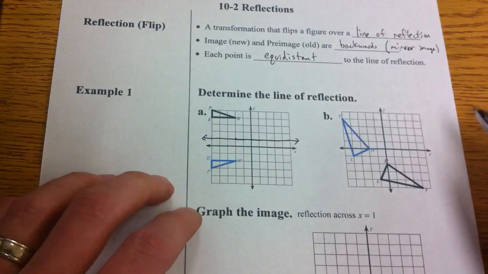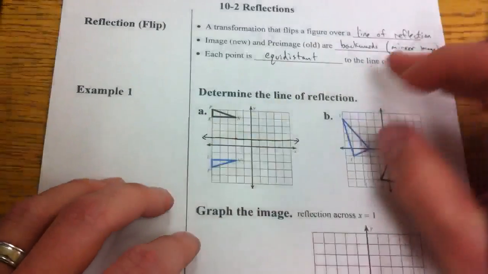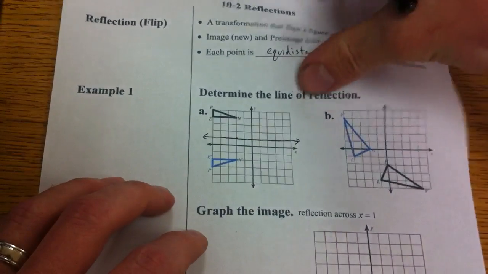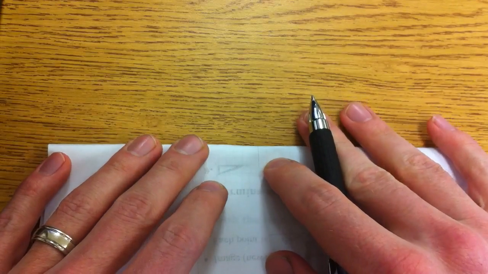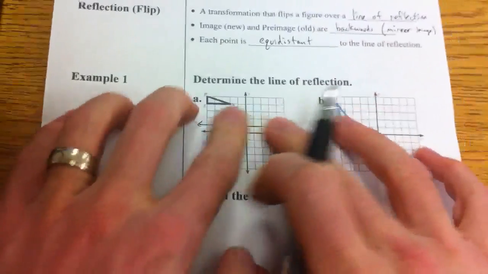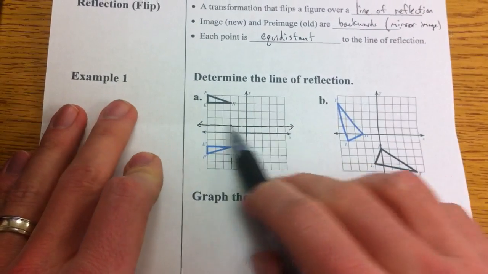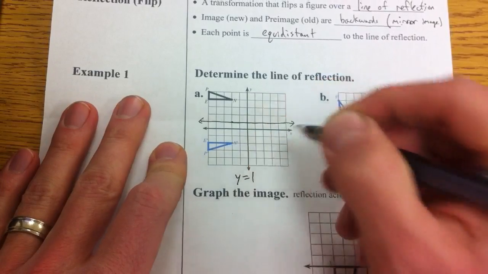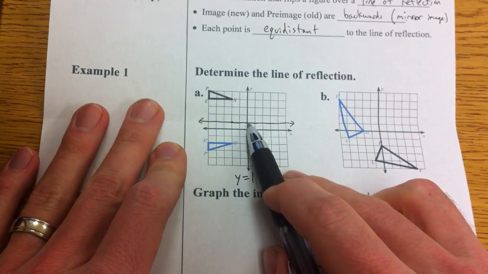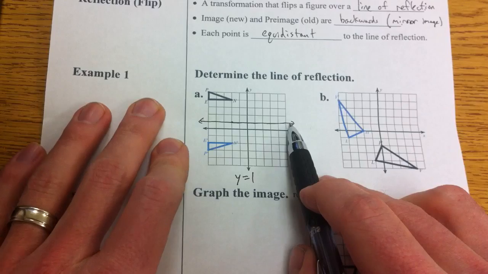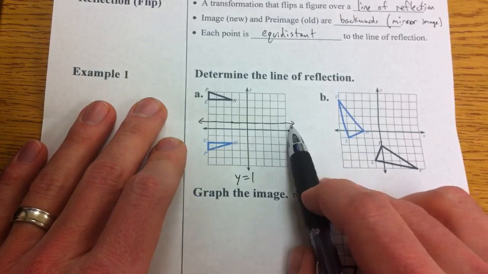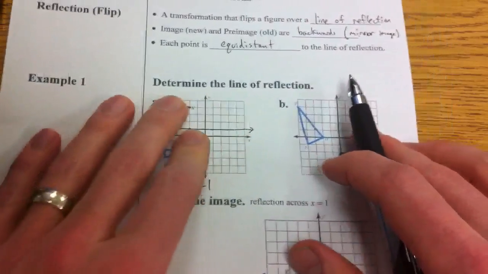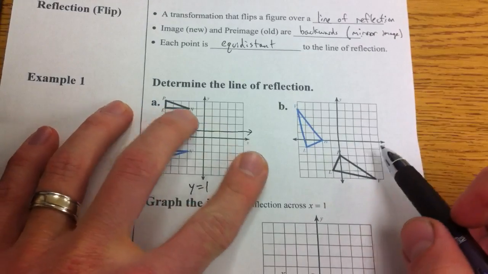Okay? Another way to find that is, since these images are flipped on top of each other, I can simply fold my paper, or fold my graph, or whatever I have, to where the image is right on top of each other. It might be kind of hard to see, it is on mine. But make a little crease there, and when you unfold it, that's going to be your line of reflection. Same place there. Okay, this is the line y equals 1. And why is that? Well, because it crosses the y-axis at 1, and every coordinate on that line has a y value of 1.